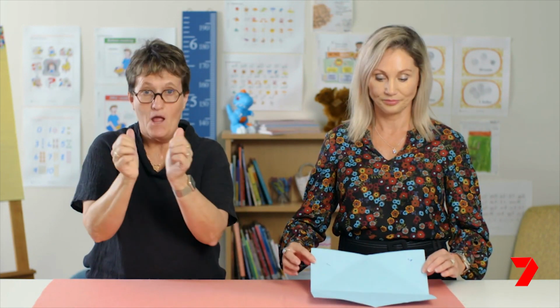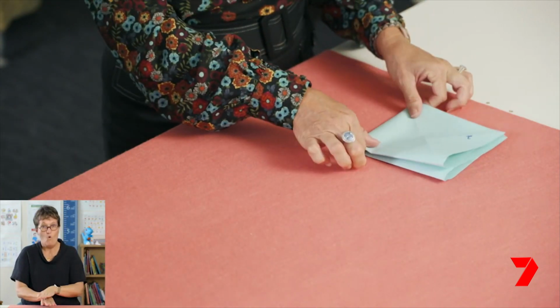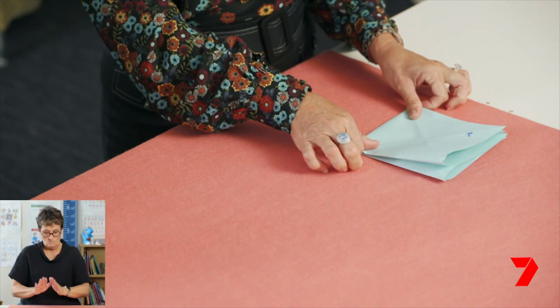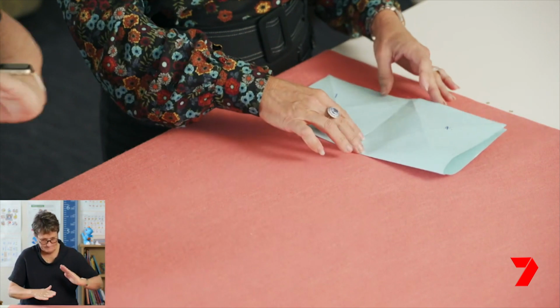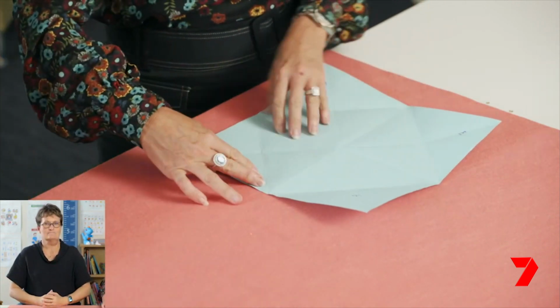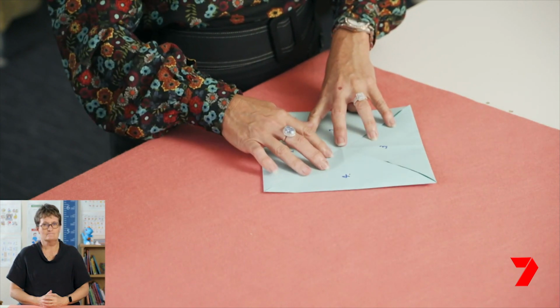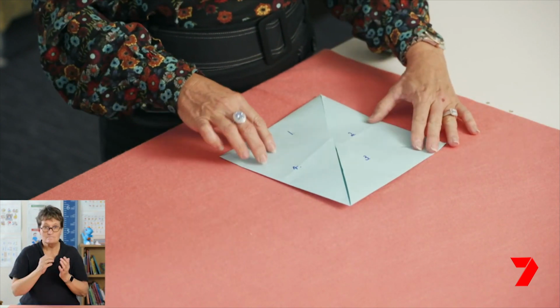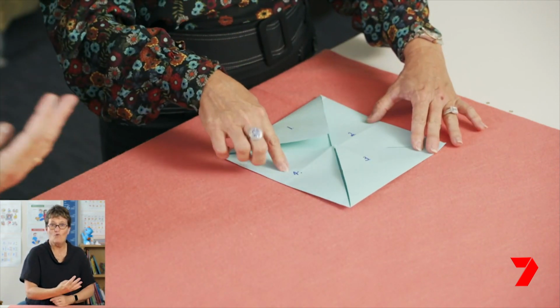To make a summary square, you need to take a piece of square paper and fold it into 4. Open out your paper and fold each corner into the middle. Like so. Number each point 1, 2, 3, and 4.